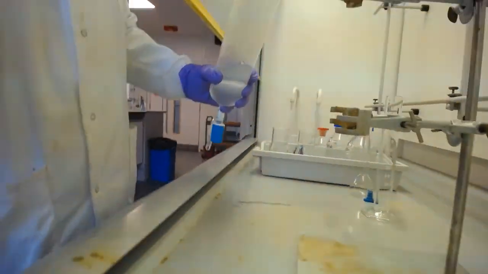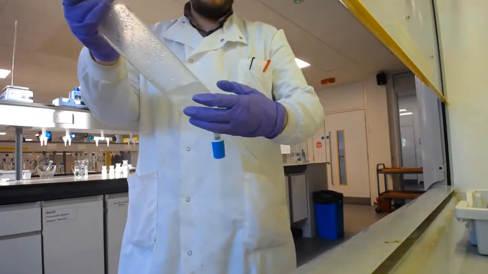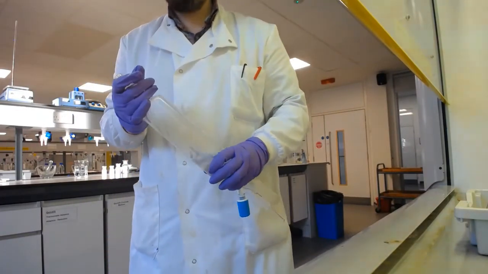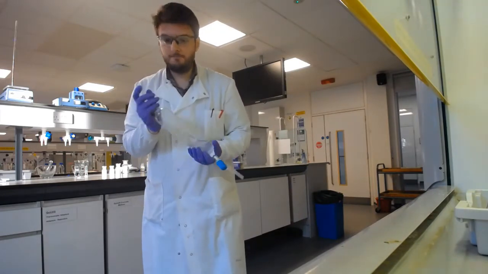So that needs to be shaken for a little while, because we want to give every opportunity for the trimethoprim to really get to its equilibrium state. So what I'm going to do is I'm going to shake that for a few minutes.